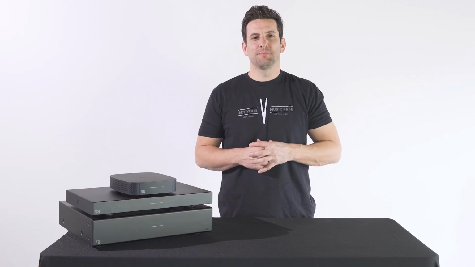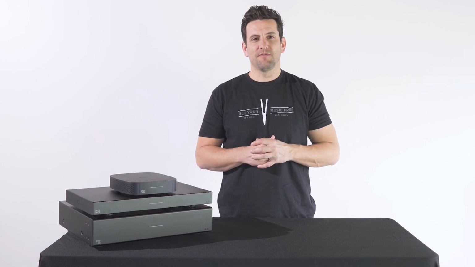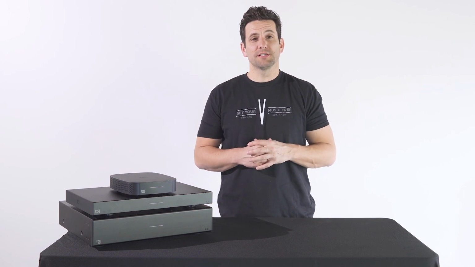For more information about the inputs and outputs on the VSSL amplifiers, you can visit our knowledge base at vssl.com.